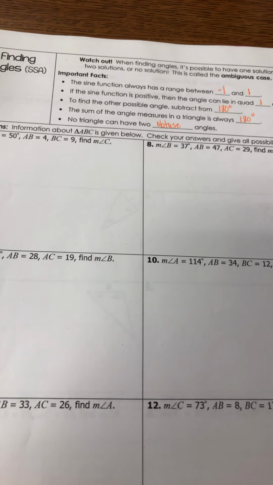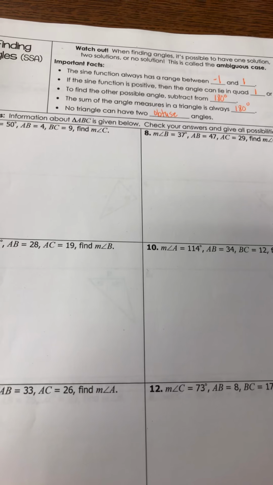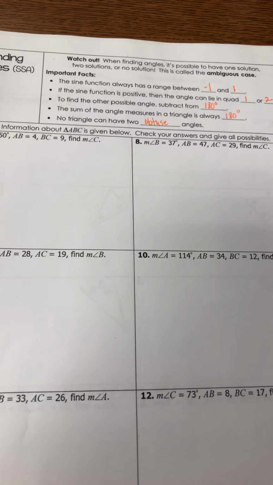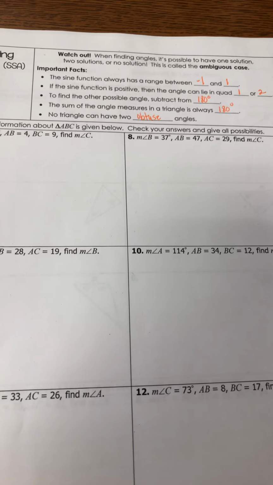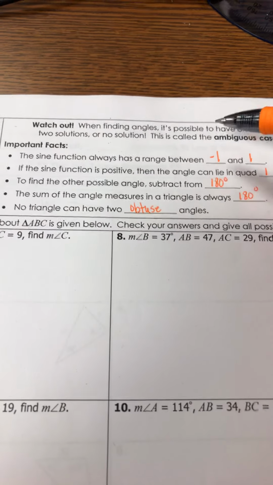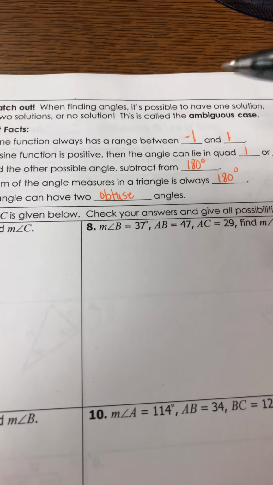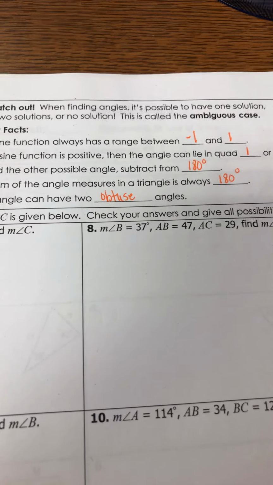All right, kiddos, we're going to finish up our lesson on the law of sines. In the previous video, we did the law of sines when we had a triangle that was angle, angle, side, or angle, side, angle. Now, the next triangle we're going to talk about is going to be side, side, angle. With side, side, angle, you have some special circumstances going on.